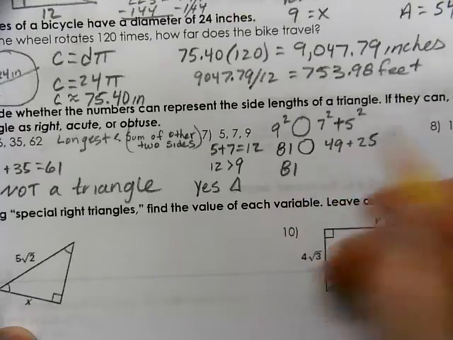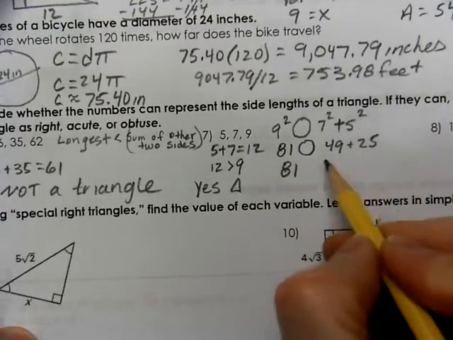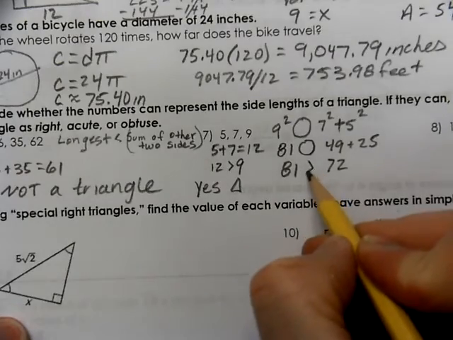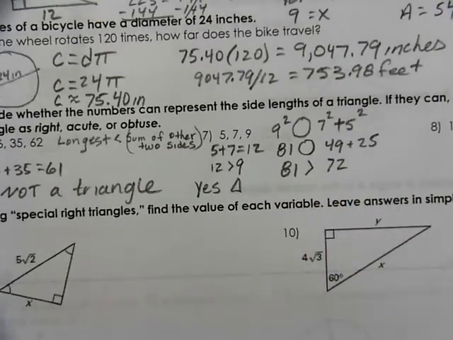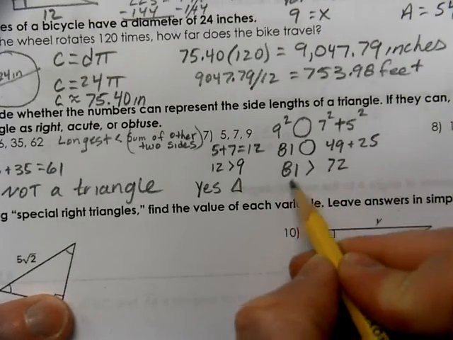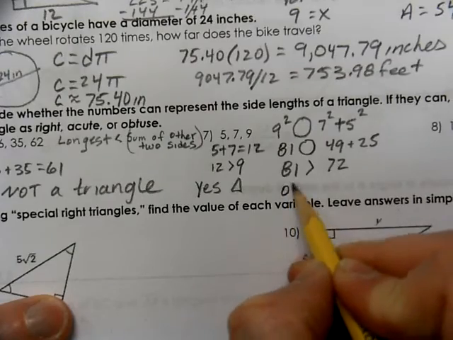So we've got 81 and 74. So 81 is greater, the hypotenuse squared is greater than the sum of the squares of the other two sides. So in this case, greater means obtuse.